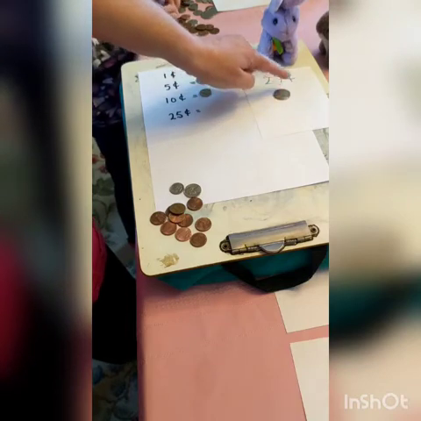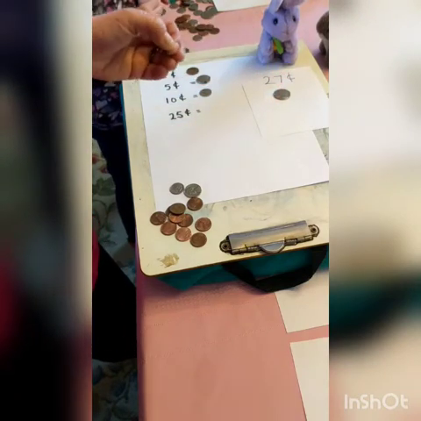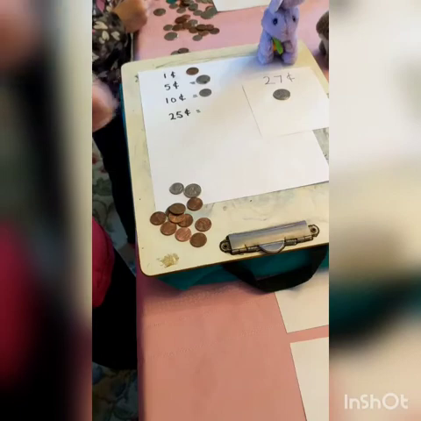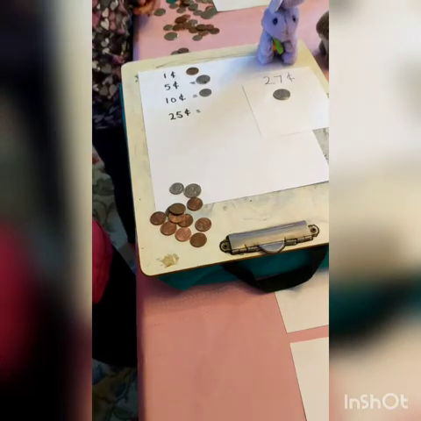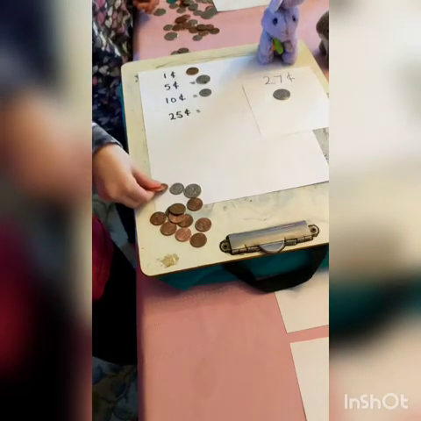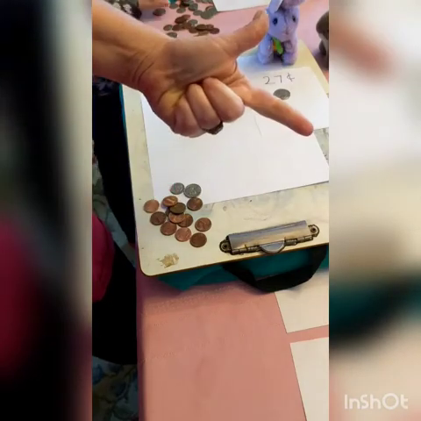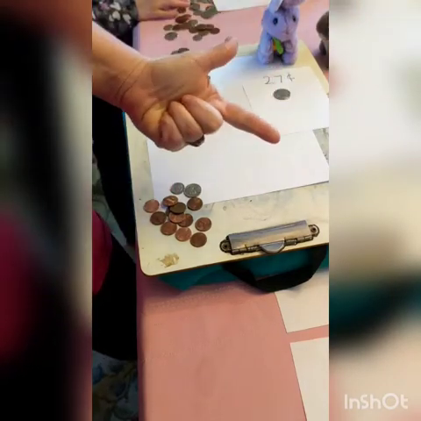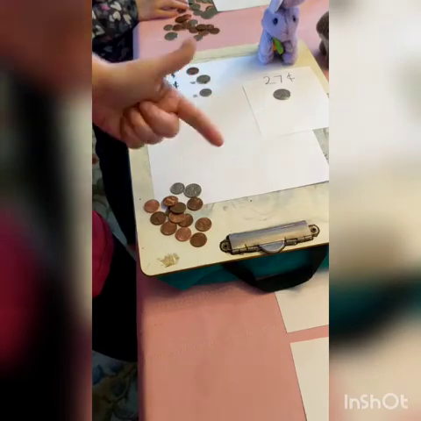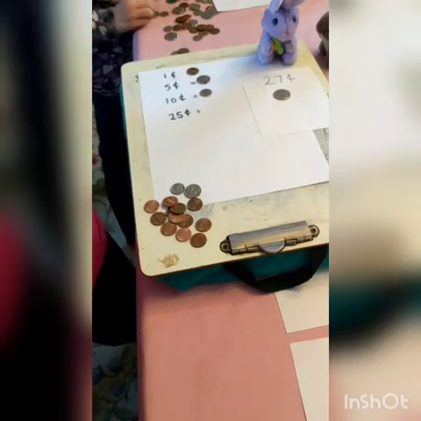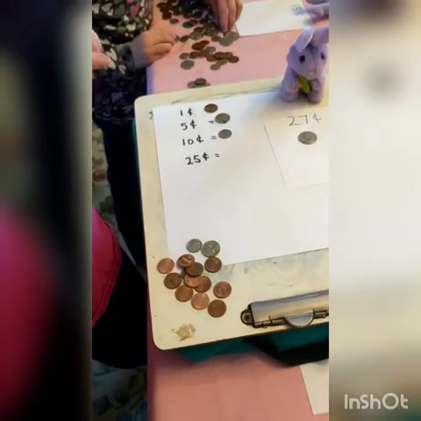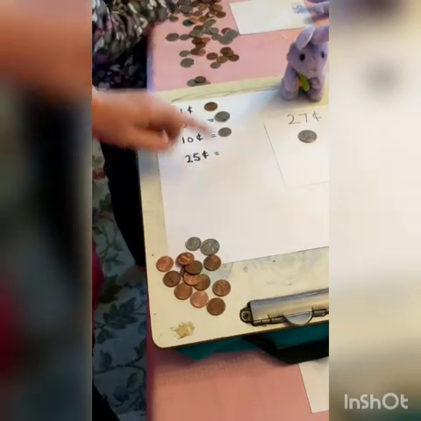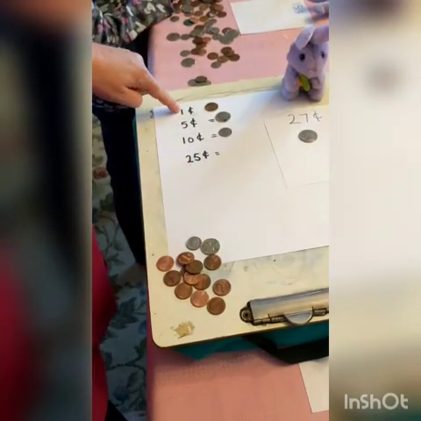Now we are going to hold that number in our head and count up to 27. What would we need to add to that? So 25, 26, 27. We need to add 2. So what coin could we use that is a single value? Our pennies are worth 1 cent.